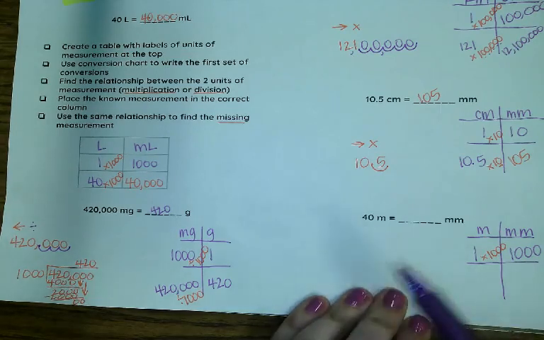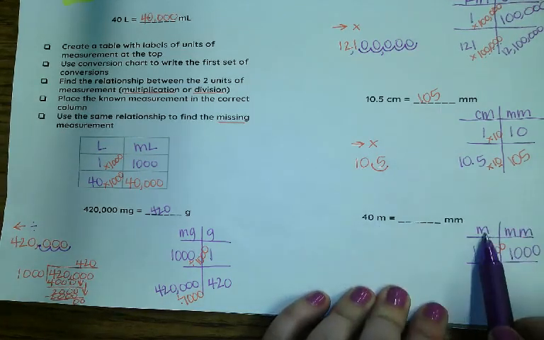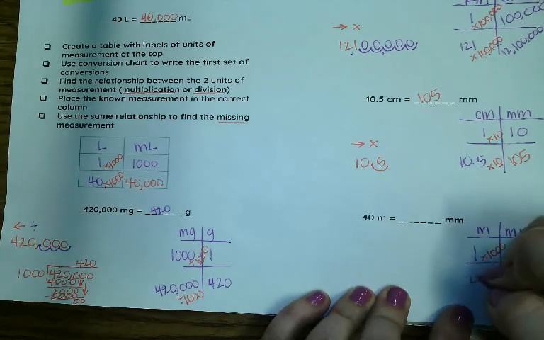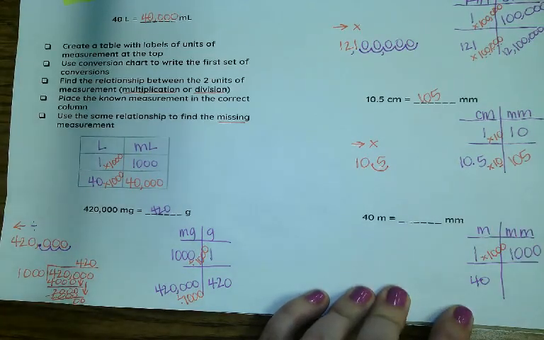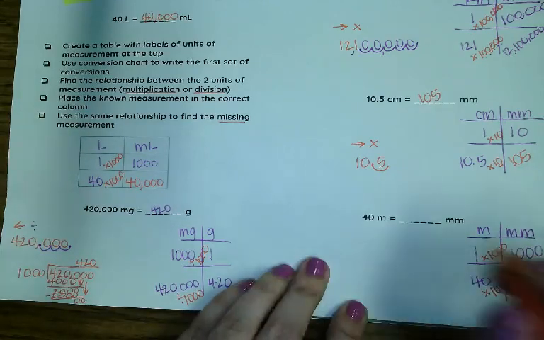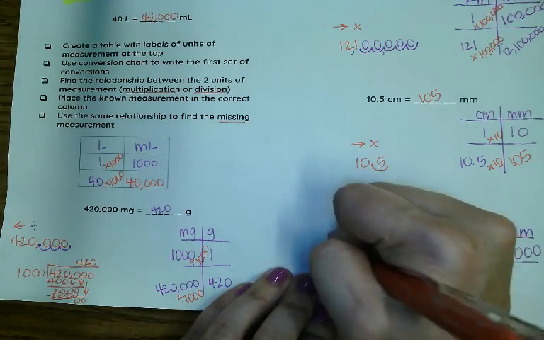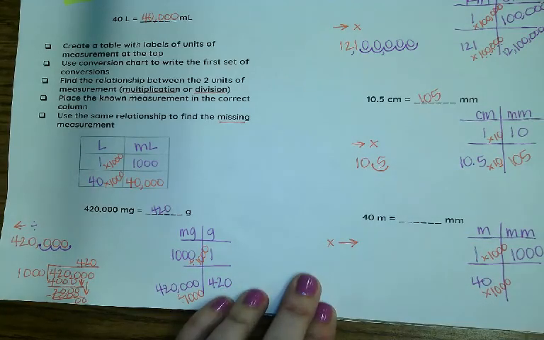I'm going to grab the information from the problem, which is 40 meters, and I'm going to put that in the meters column of my table. I'm going to use the same relationship that I did in my first row, so I'm going to be multiplying by 1,000. And when we multiply, we move the decimal to the right. Multiplication is moving the decimal to the right.